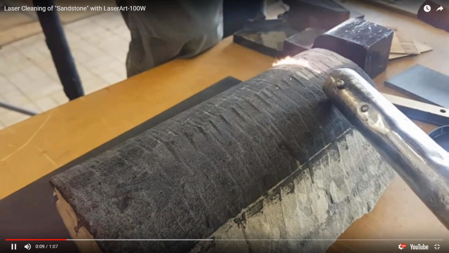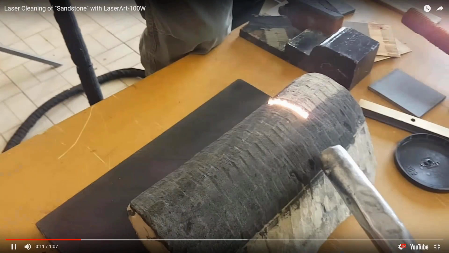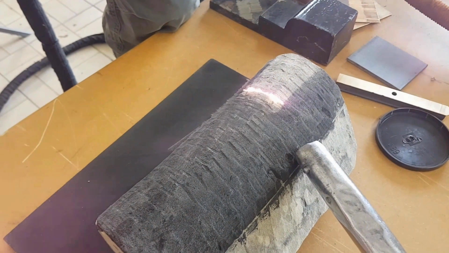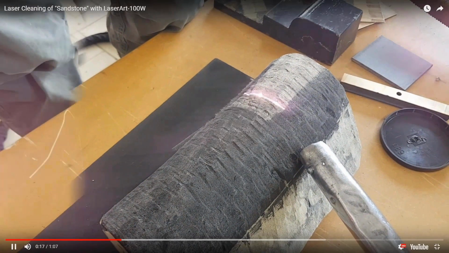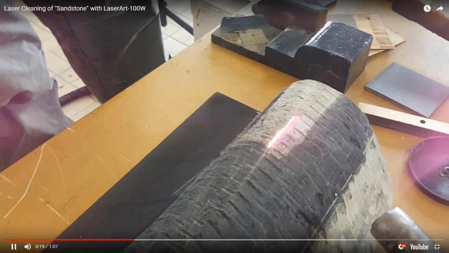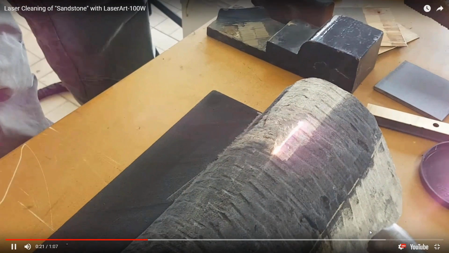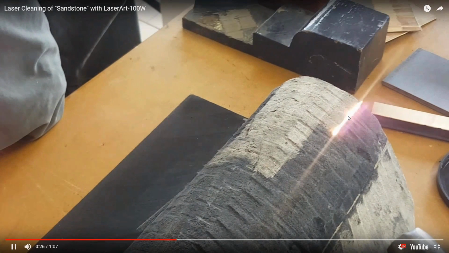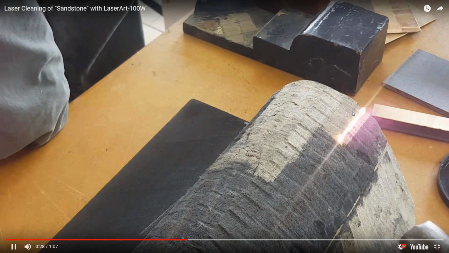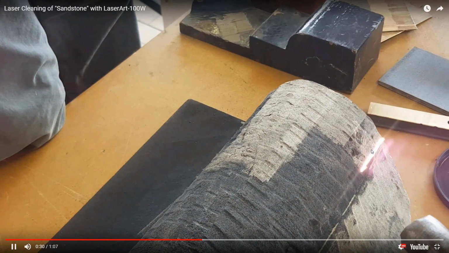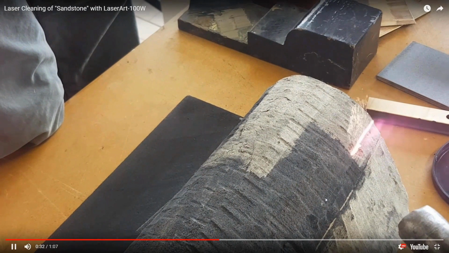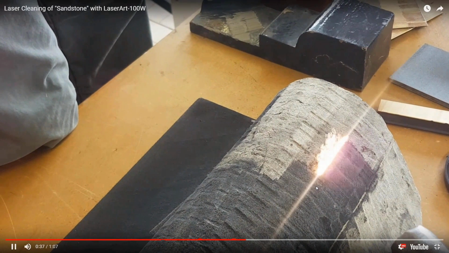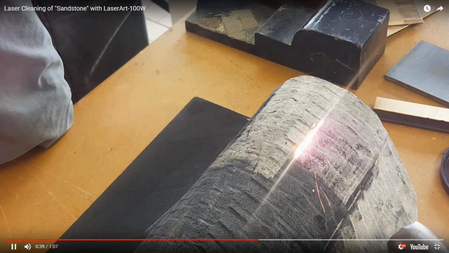This system is called Laser Art, and it's cleaning sandstone from a layer of contamination. This is the pipe that removes the debris. The beam is in near IR, and the optics is forming a line. You can also form other types of beam shape, like square or ellipse, depending on the application.